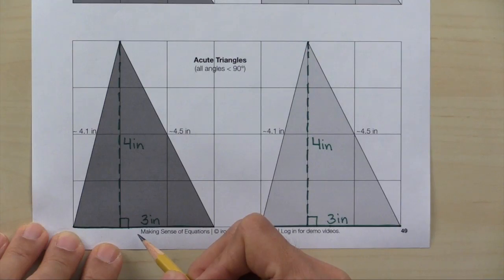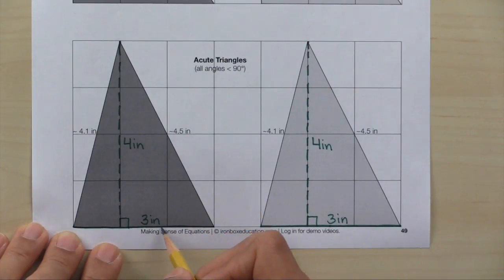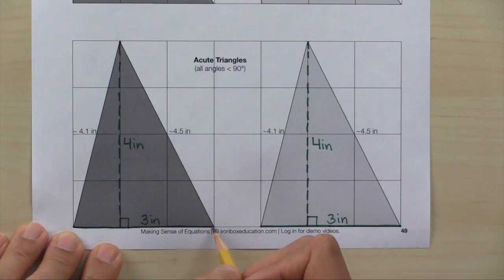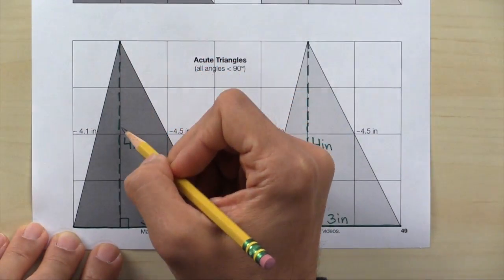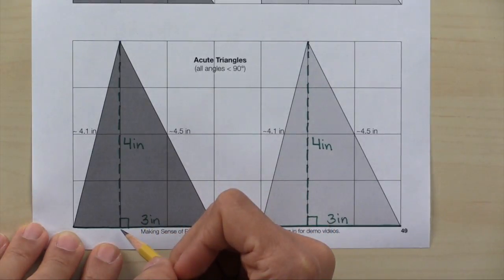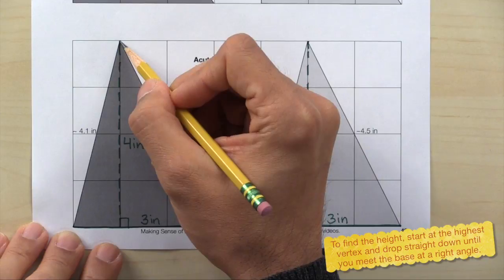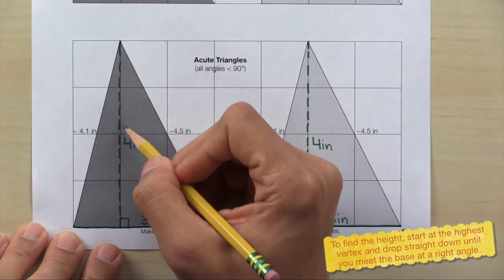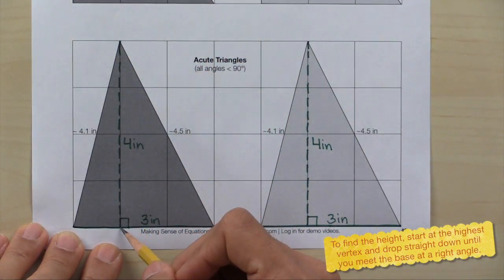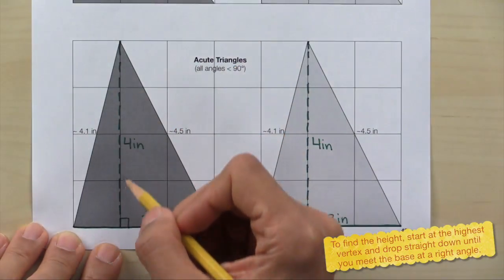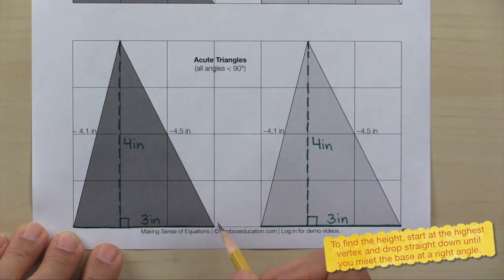Now let's take a look at the two acute triangles. We used a solid line for the base, which measured 1, 2, 3 inches, and we used a dotted line for the height, which measured 1, 2, 3, 4 inches. To find the height of this triangle, we started at this vertex, then we dropped straight down until we reached the base. And notice that the height and the base meet at a right angle.